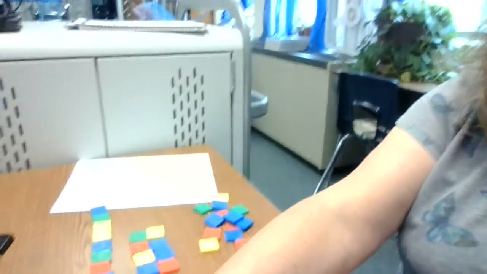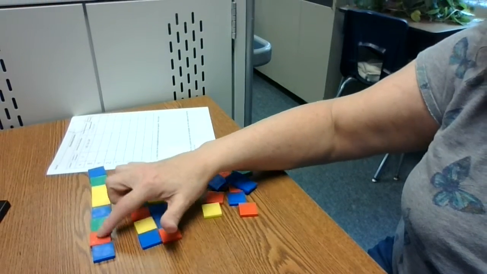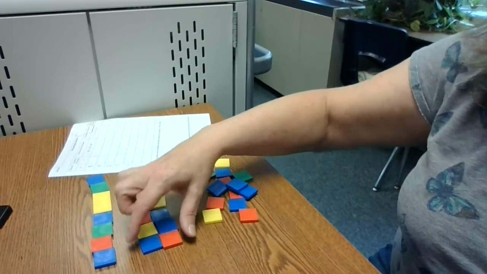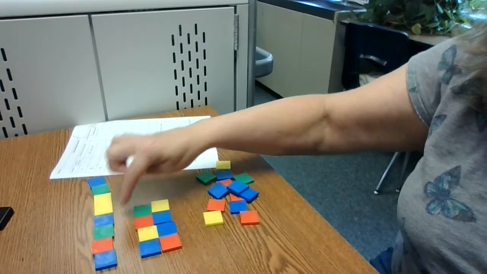4, 6, 8. Let me show you what I've done. So I made one rectangle that's a 1 by 8, and I made another rectangle that is a 2 by 4.